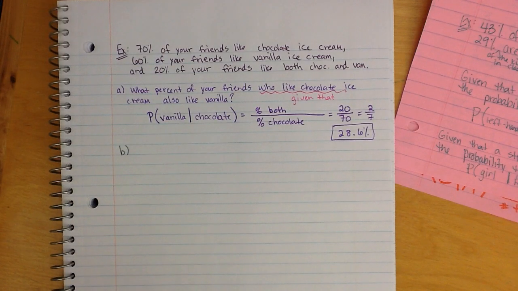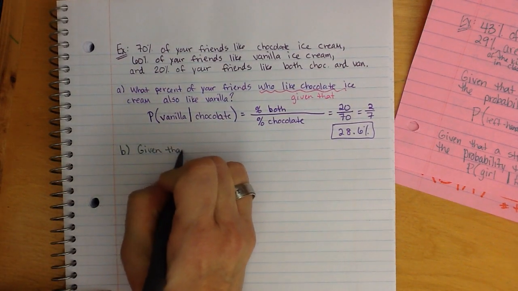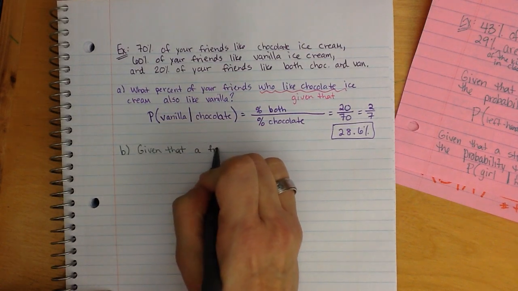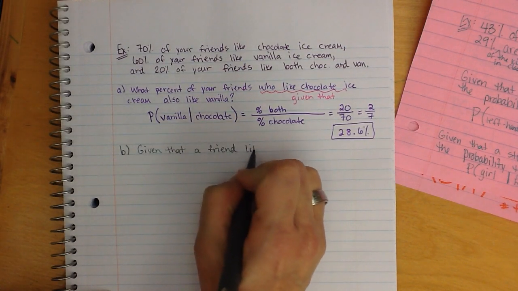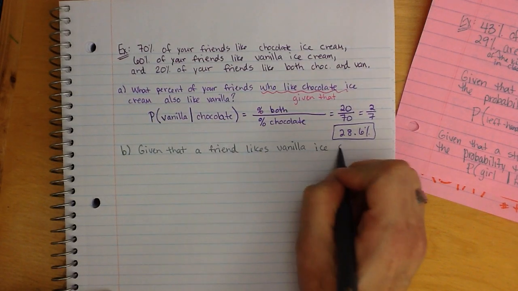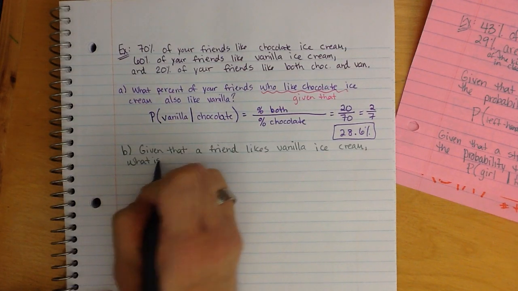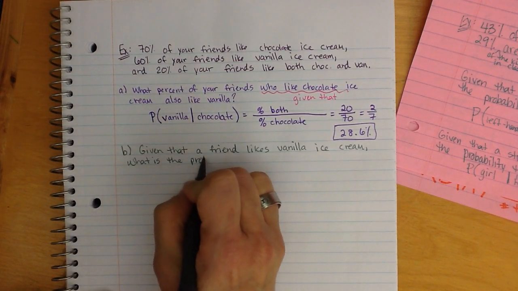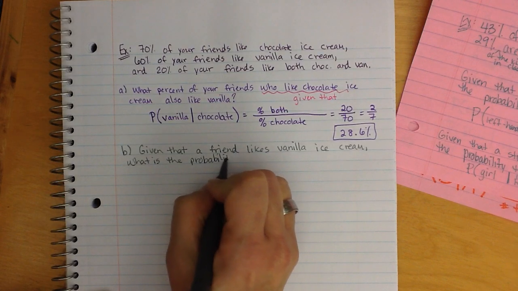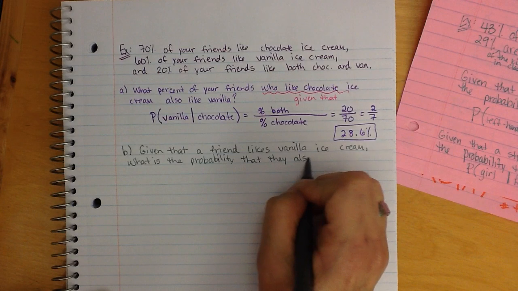Another question I want to answer is, given that a friend likes vanilla ice cream, what is the probability that they also like chocolate?